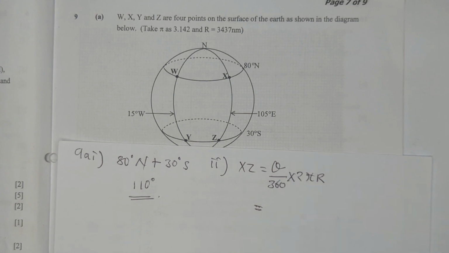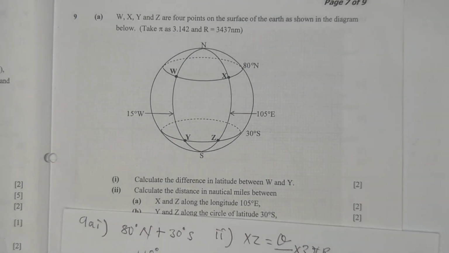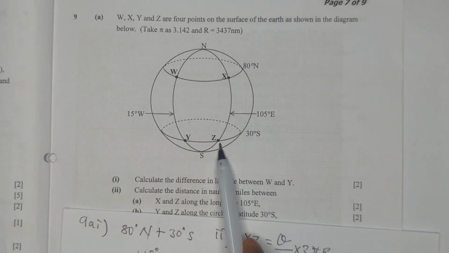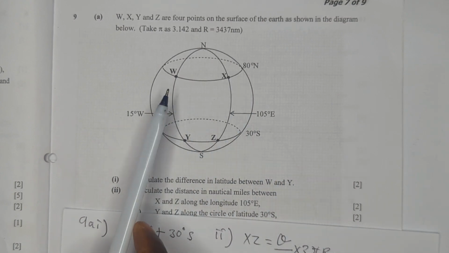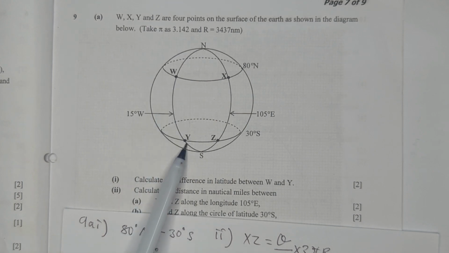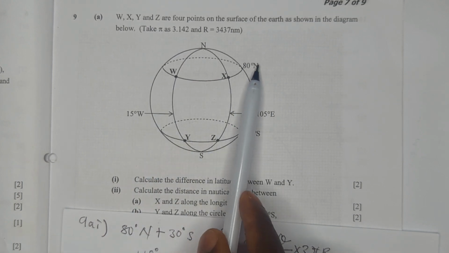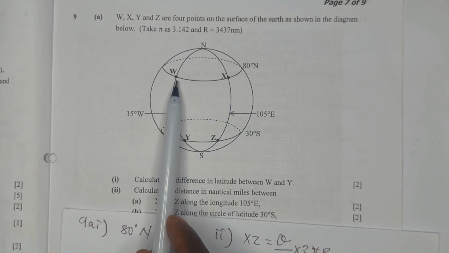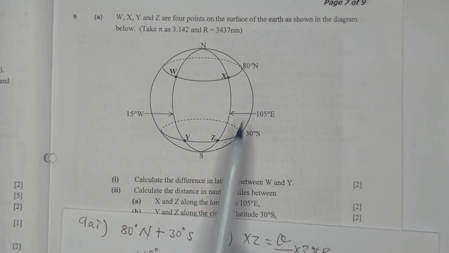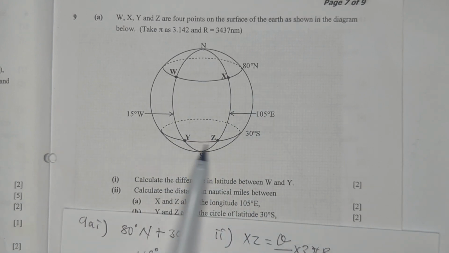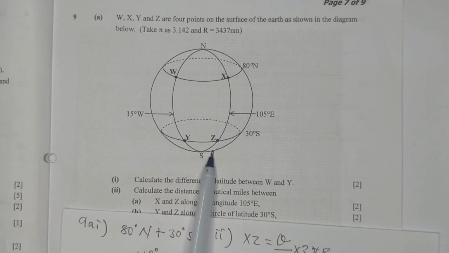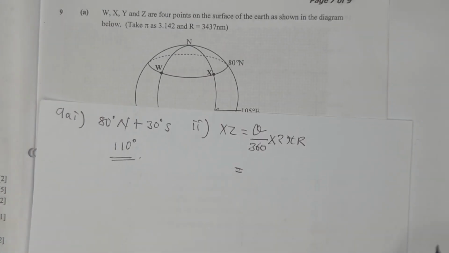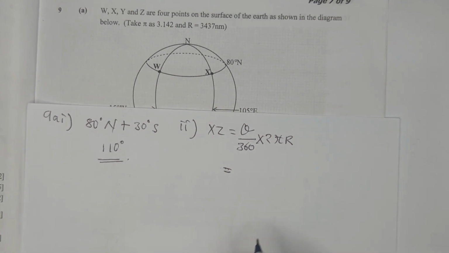Now theta is the difference between X and Z. They have the same difference as W and Y, because X lies where W lies, which is 80 degrees north, and Z lies on the same latitude as Y. So for XZ the difference is 110.